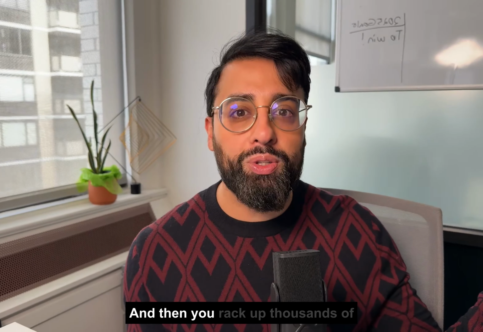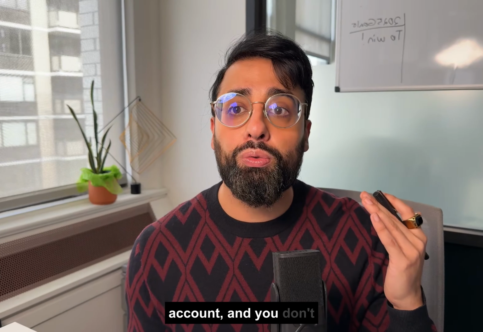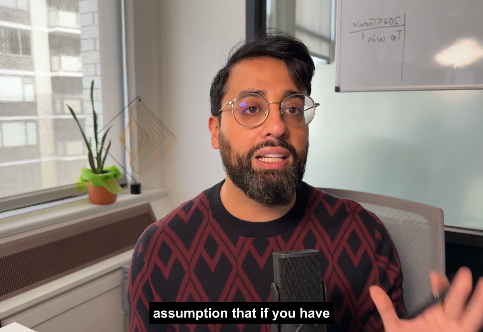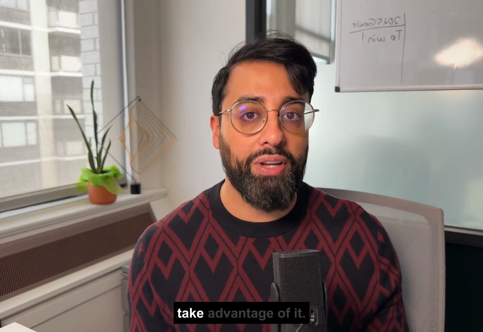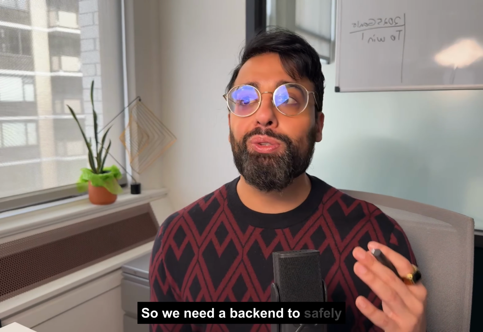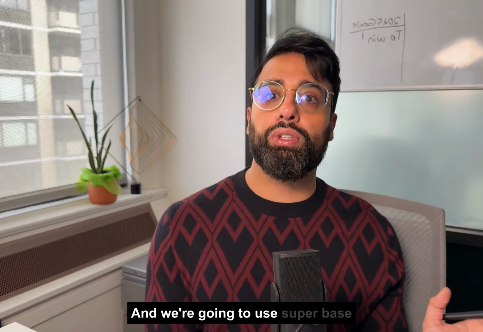And then you rack up thousands of dollars of API charges on your account, and you don't want that. You always want to go under the assumption that if you have anything exposed in your front-end code, someone can and will take advantage of it. So we need a backend to safely handle that API call, and we're going to use Supabase for this.